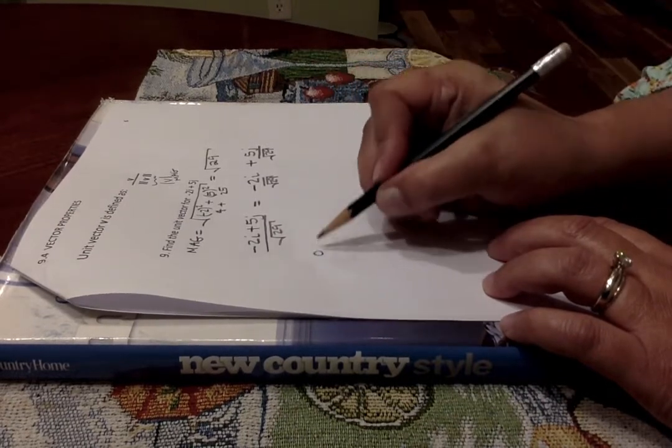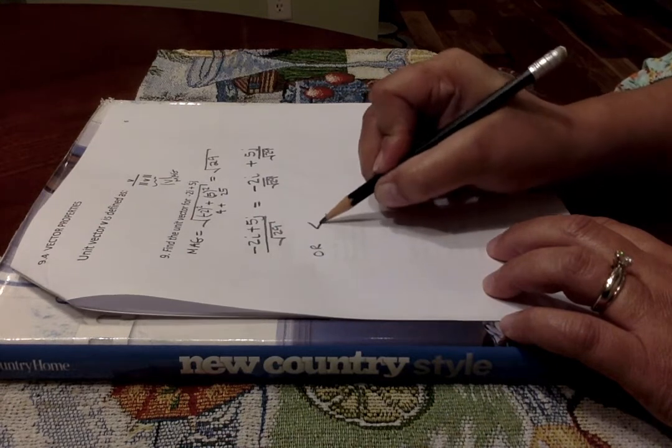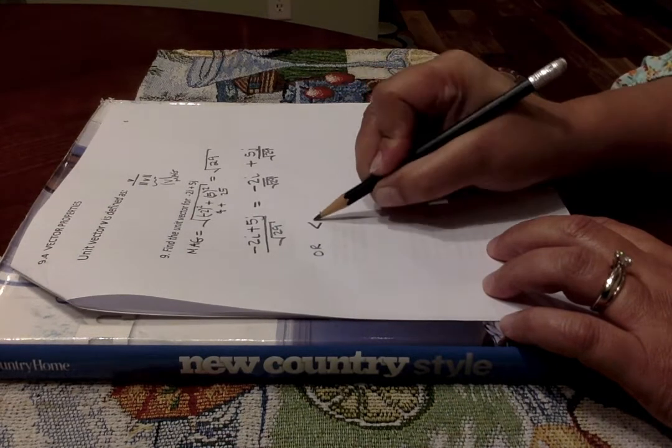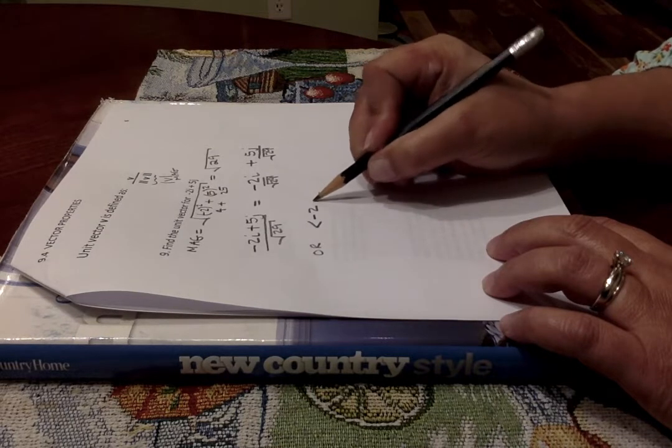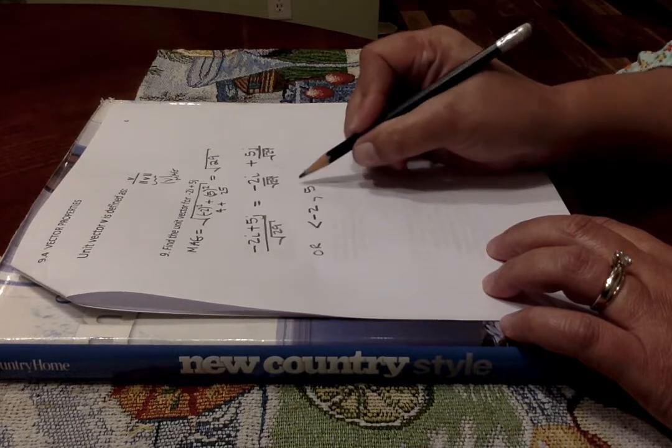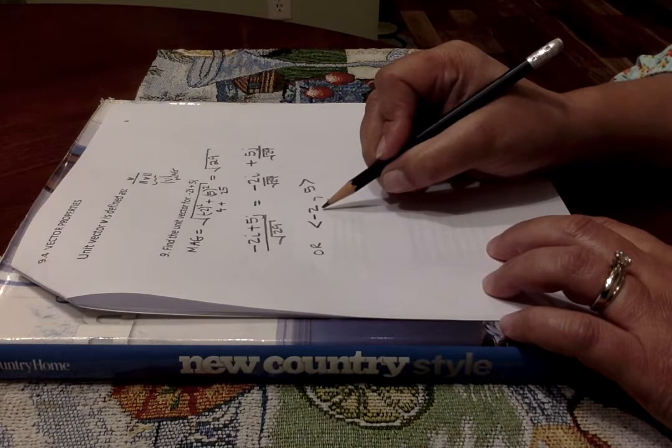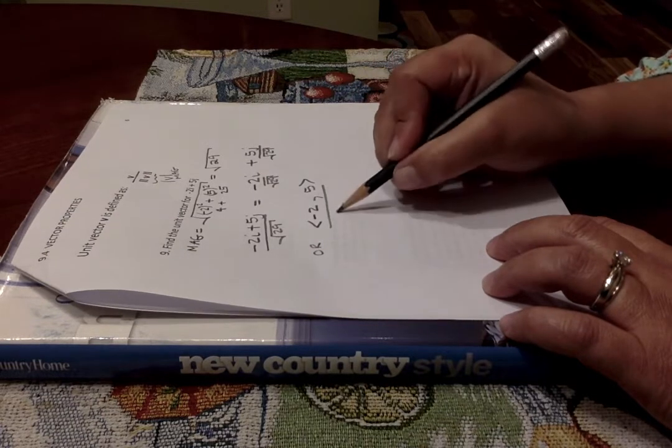Or you can write it like this. You can write it in this kind of form, component form. You can write -2, 5 without the i and the j over square root of 29.